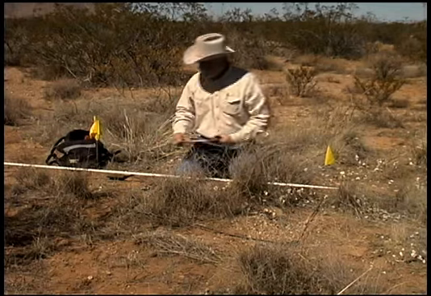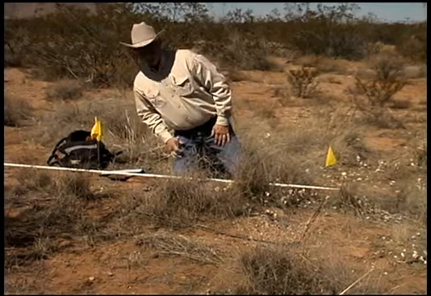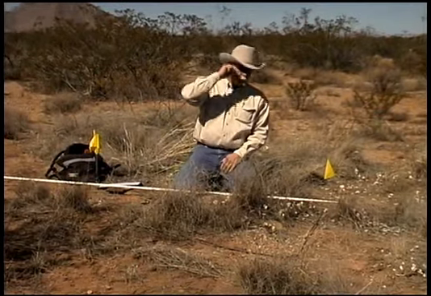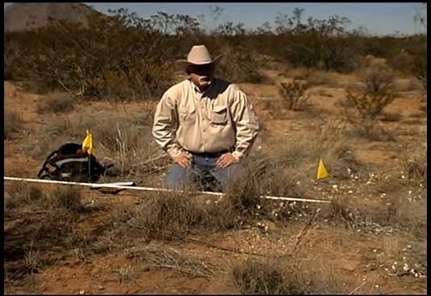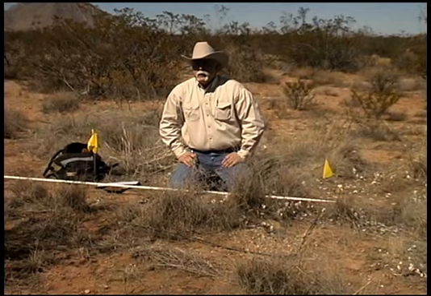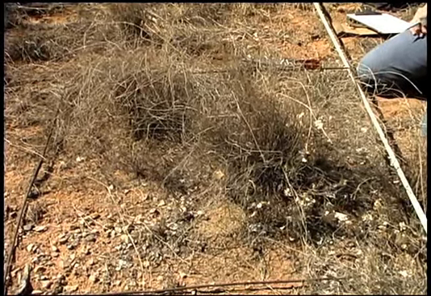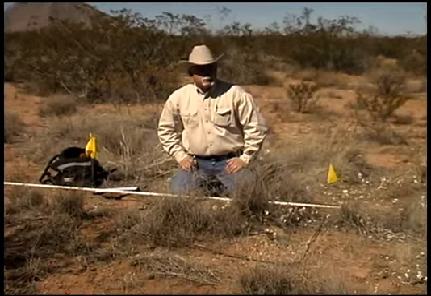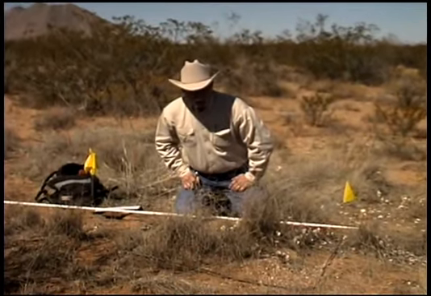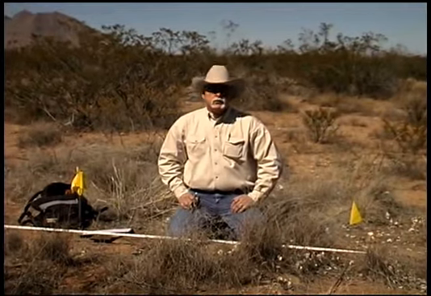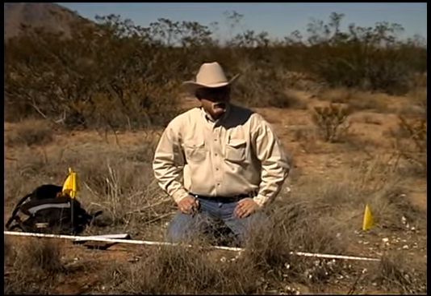And then look around the area. If you haven't already developed a weight unit for those particular species, you need to look around the area and determine kind of what the average size of those plants are. Determining a weight unit and the size of that weight unit is real important in the double sampling technique.